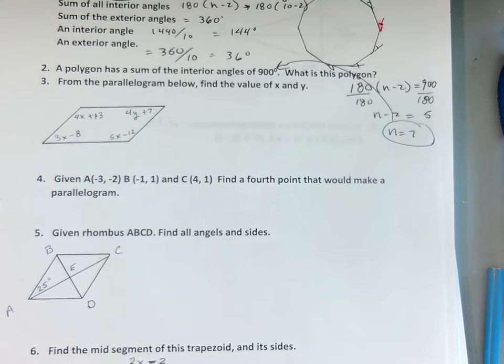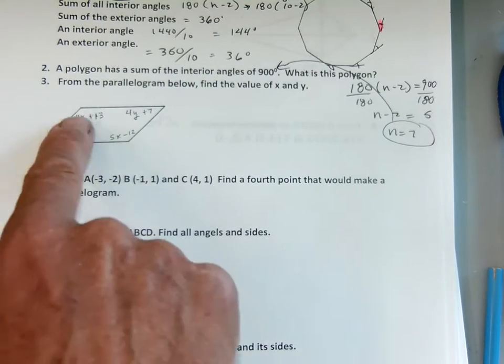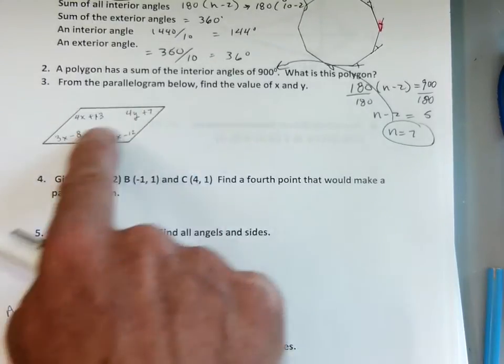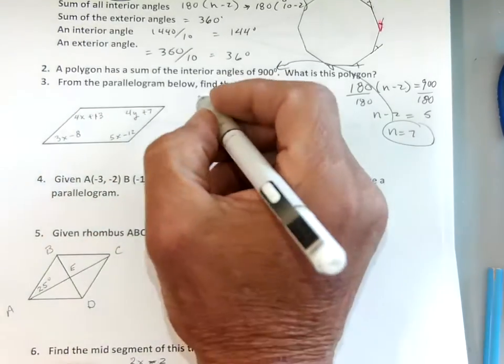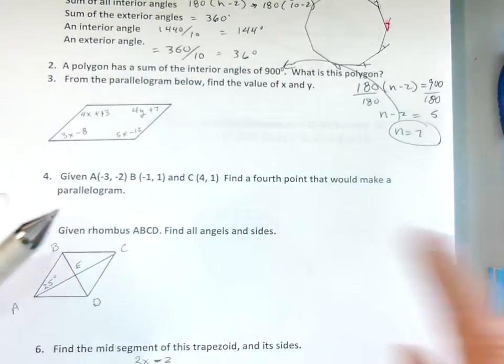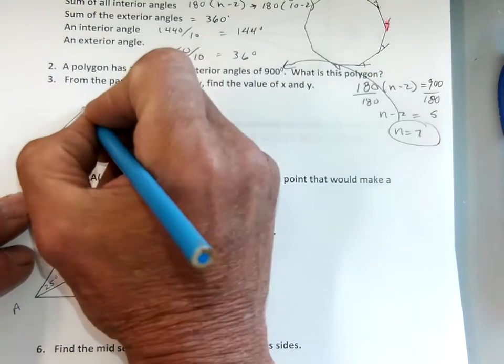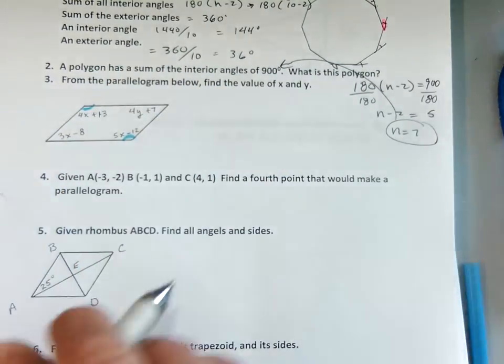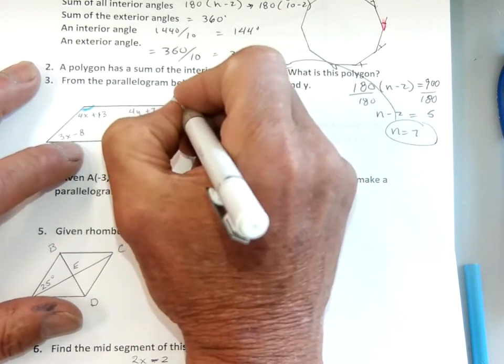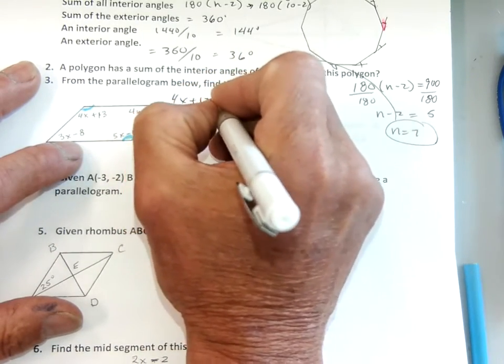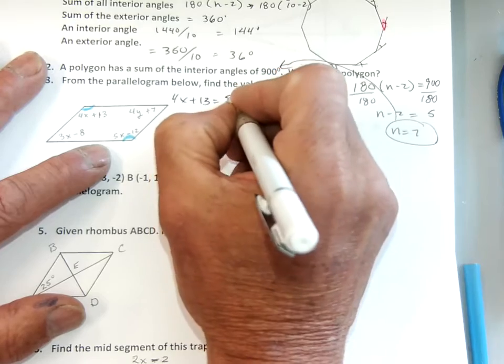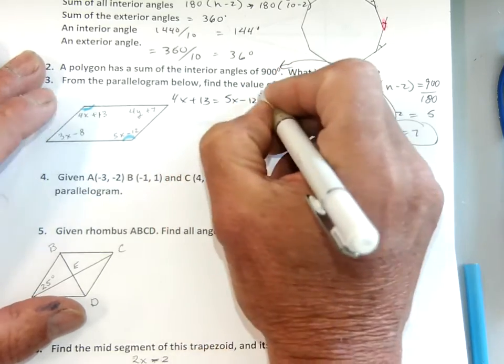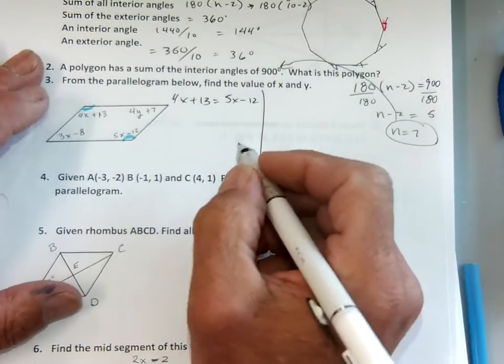Okay, number 3. Well, if it's a parallelogram, we know opposite angles are equal. So let's find x first. I know these two angles are in a parallelogram, so I know this angle has to be equal to that angle there. So I'll just simply take my 4x plus 13 and set it equal to my 5x minus 12, and I'll solve. Okay, I can do that.